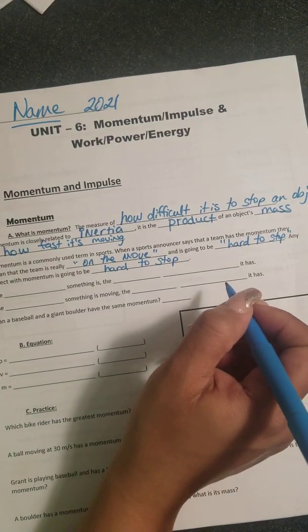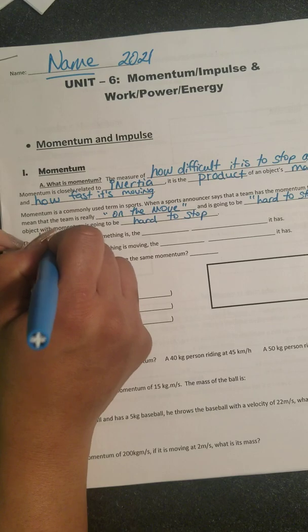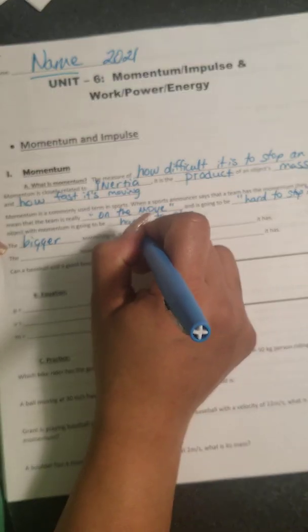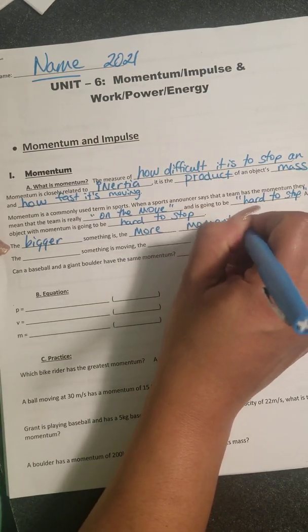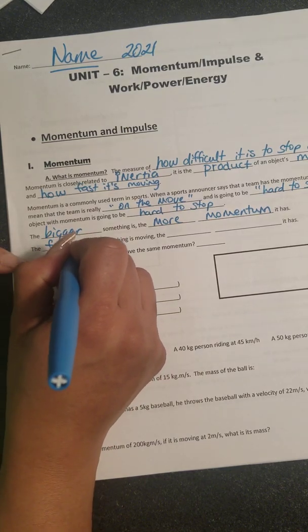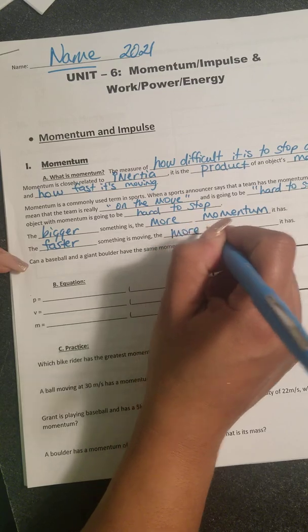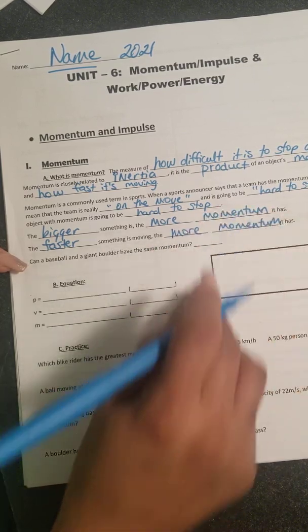Okay. Let's keep going. It says here, though, the bigger something is, the more momentum it's going to have. And the faster something is, the more momentum it's going to have. Okay?